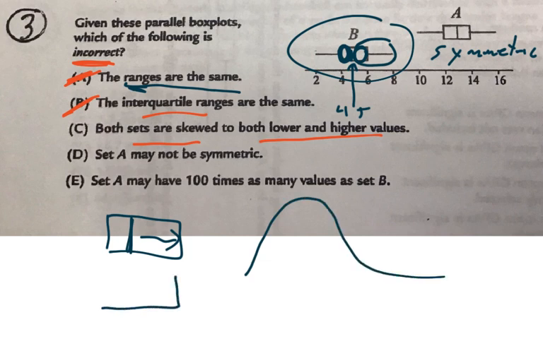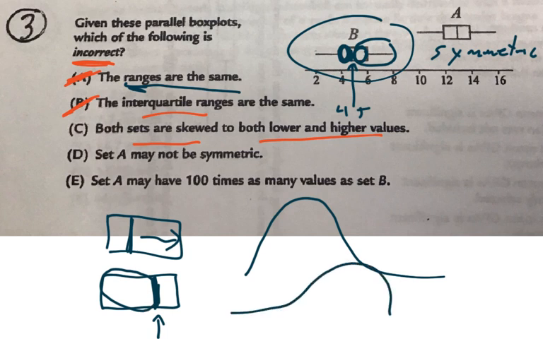If you saw something that looked like this, see how my median is right of center? That means it's more stretched out on the lower end. It's more likely to be skewed left. Okay? So skewed right, skewed left. Okay? And then just to totally convince yourself, include the whiskers.